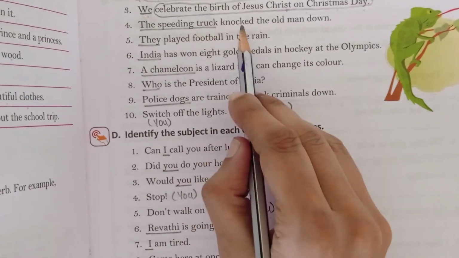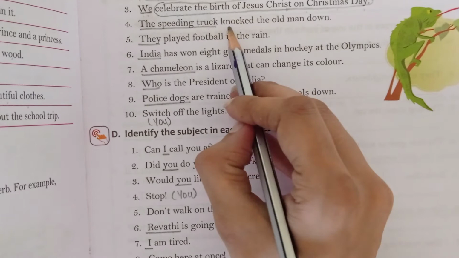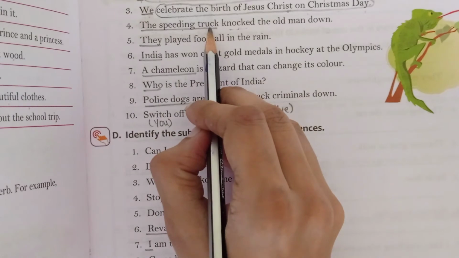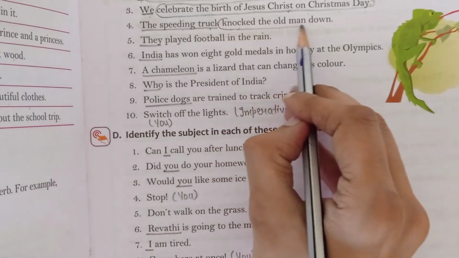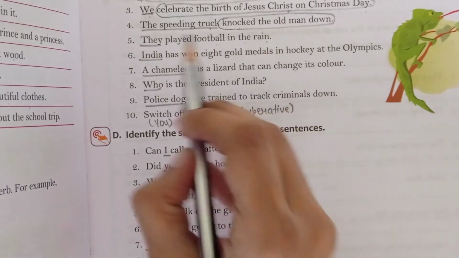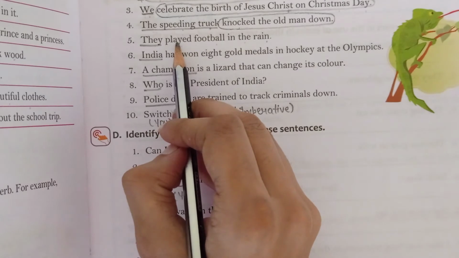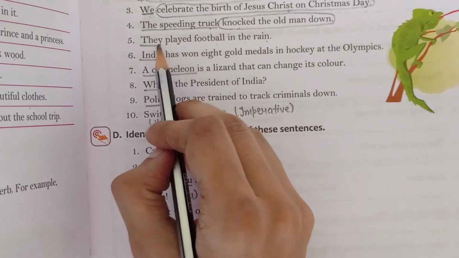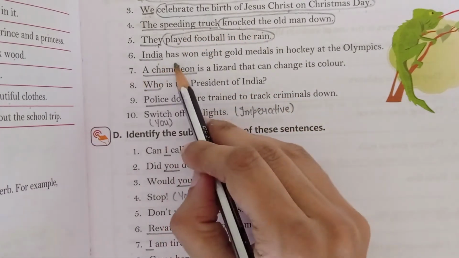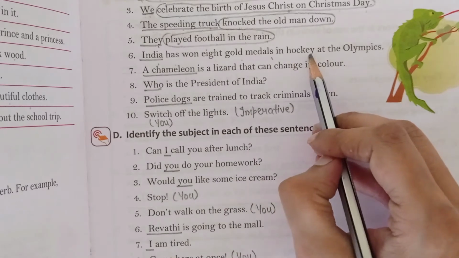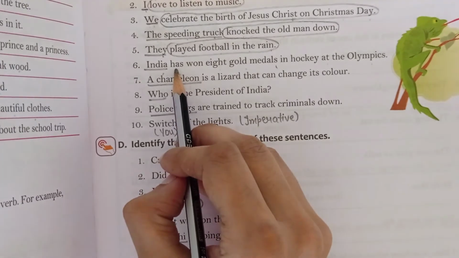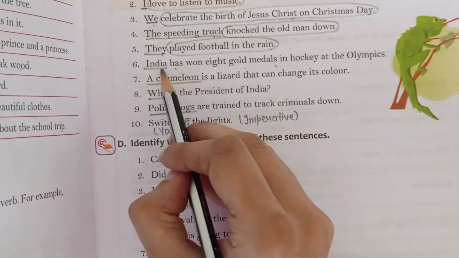The speeding truck knocked the old man down. Knocked is the form of verb. So before the verb, the speeding truck is the subject. Knocked the old man down becomes the predicate. They played football in the rain. Played is the form of verb, and what comes before the verb? They. So they is the subject and played football in the rain becomes the predicate. India has won 8 gold medals in hockey at the Olympics. Now has is the form of verb, and before the verb comes the subject, which is India.